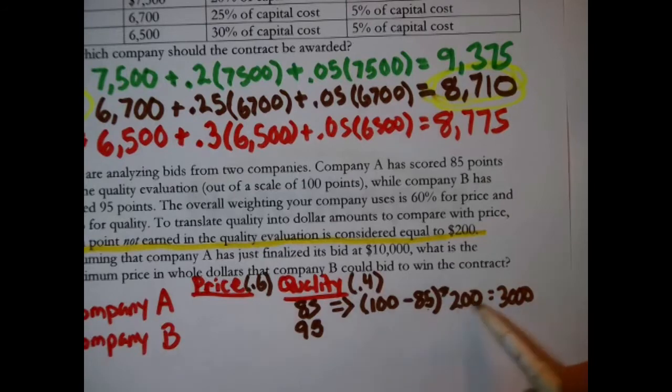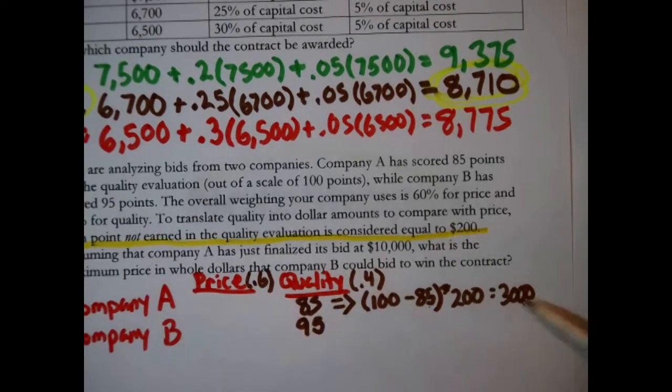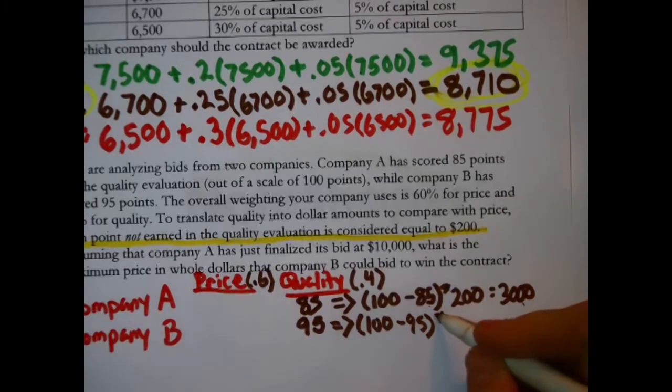Because that's 15 times 200. All right, okay, 3,000. There's this score, this factor for quality concerning company A of 3,000 versus here. Let me just repeat that process. Oh, well, I could have done that in my head. There are 5 points that they didn't earn for quality. Like a 200-point penalty for each, but that is right.